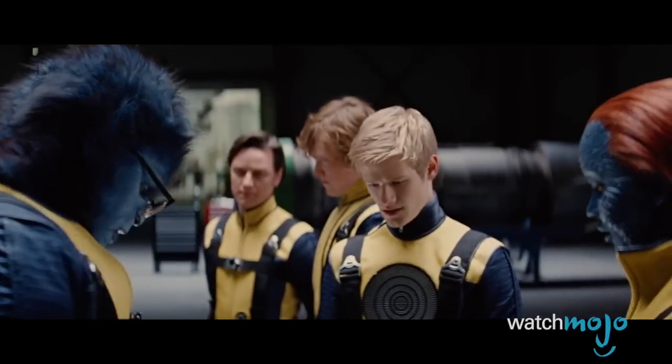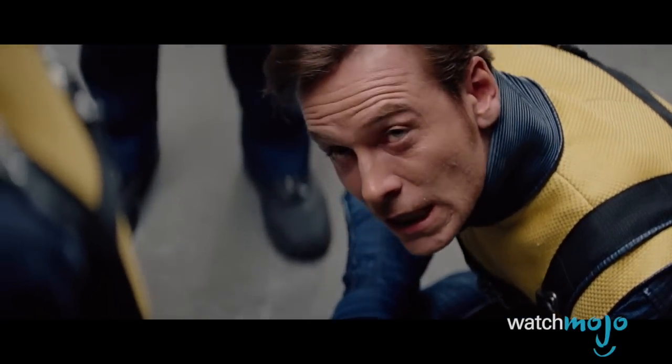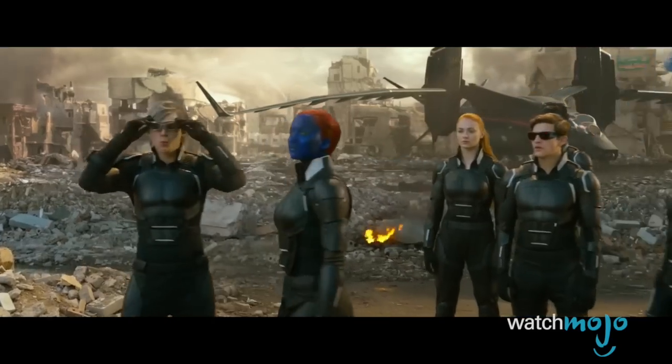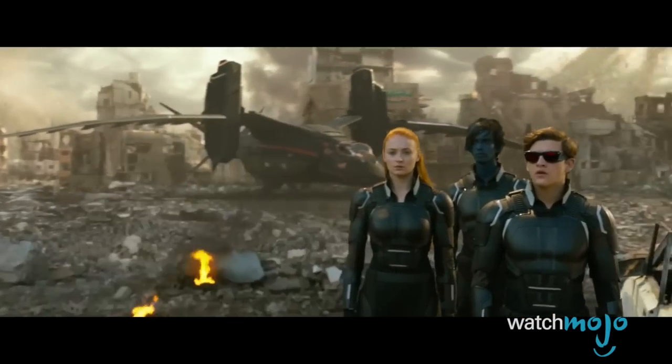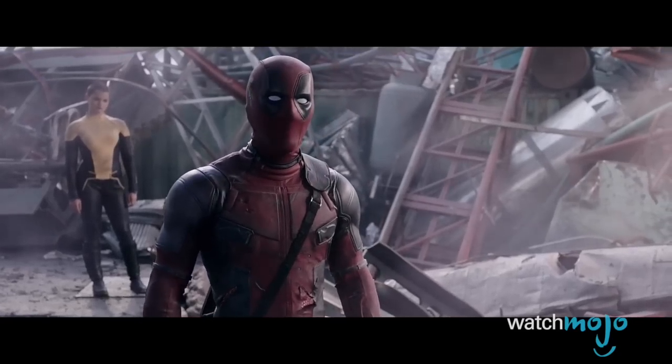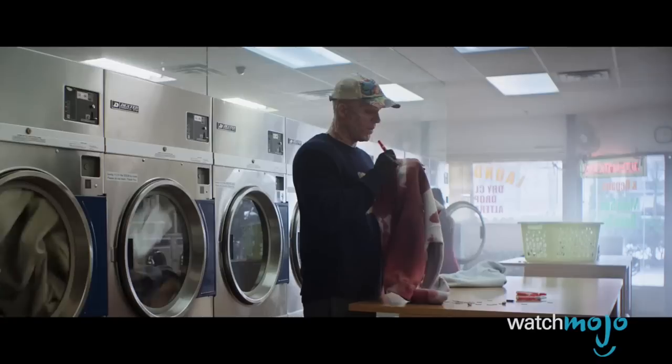Later films would try to spice things up a bit, but the costumes never quite captured the look of their comic book counterparts. Simplifying the outfit design may have made the films feel more accessible to wider audiences, but in a post-Marvel Cinematic and Deadpool world, there's really no reason not to have superheroes dress appropriately anymore.